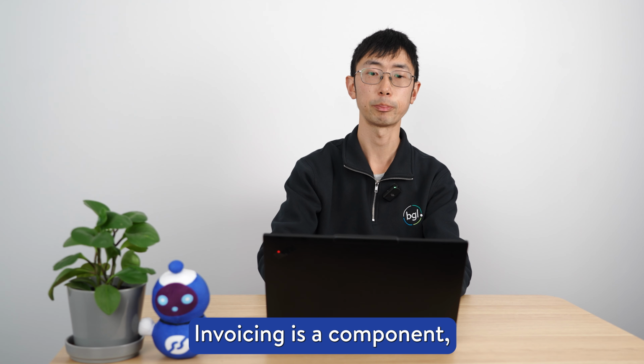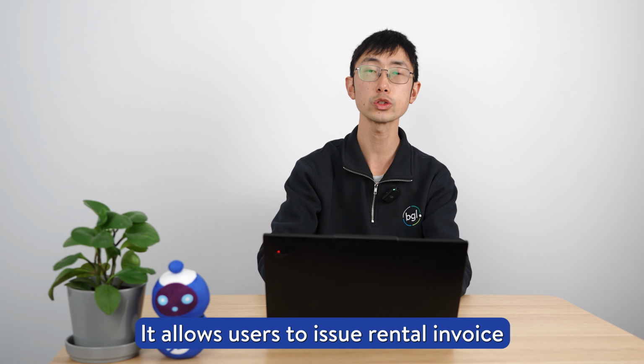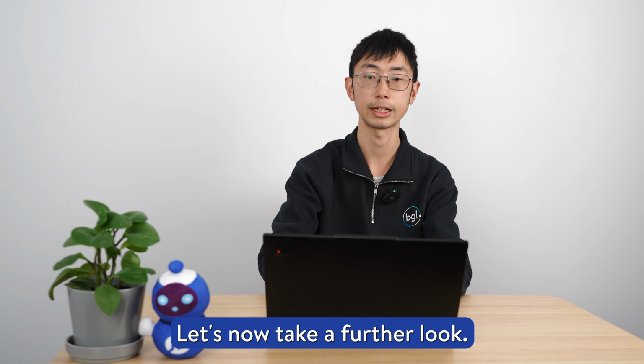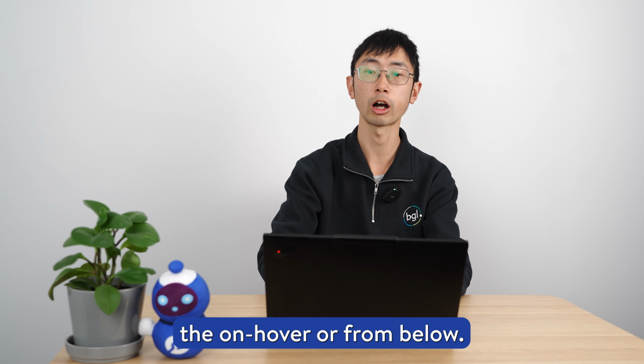Invoicing is a component recently added to the Property Dashboard. It allows users to issue rental invoices on both one-off and recurring basis. Let's now take a further look. There are two ways to add an invoice. You can either click the on-hover button or from below.